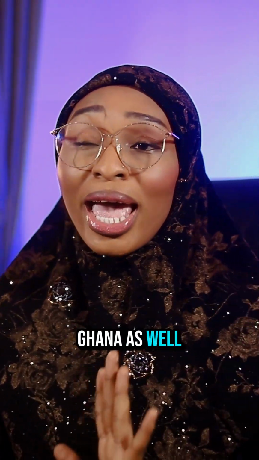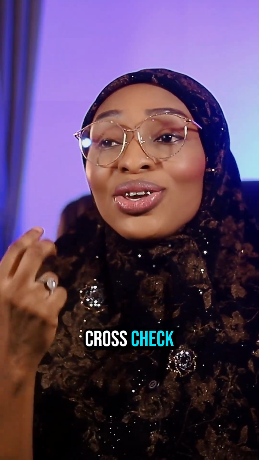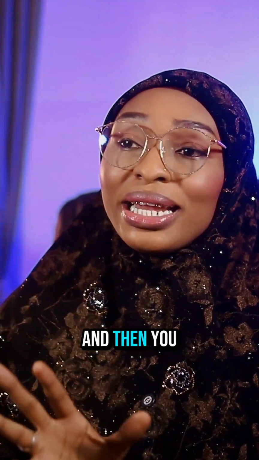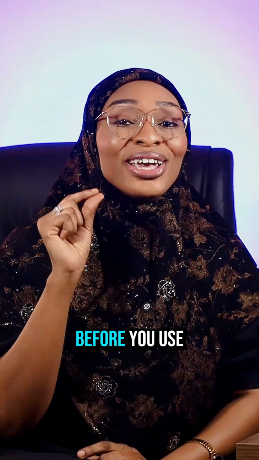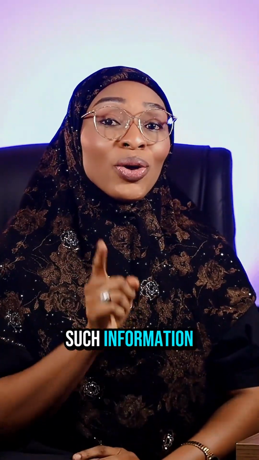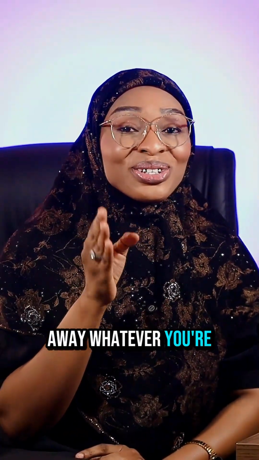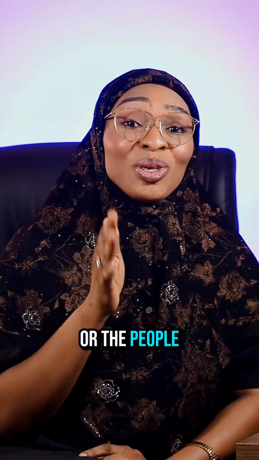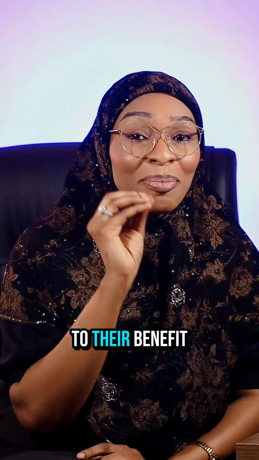And every time you use AI tools, make sure you cross-check, you read thoroughly, and then you understand exactly what it is producing to you before you use such information. Remember, AI is not going to take away whatever you're doing, but the leaders or the people who do well are the people who use AI to their benefit.